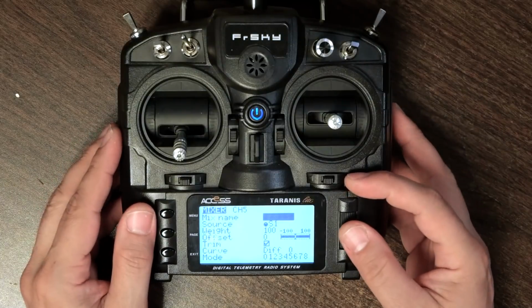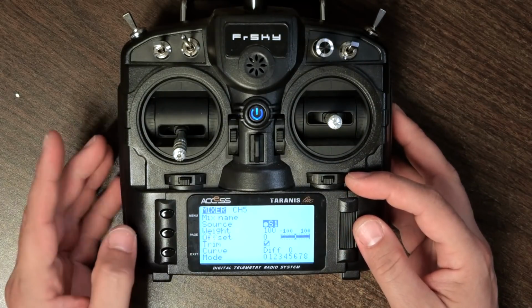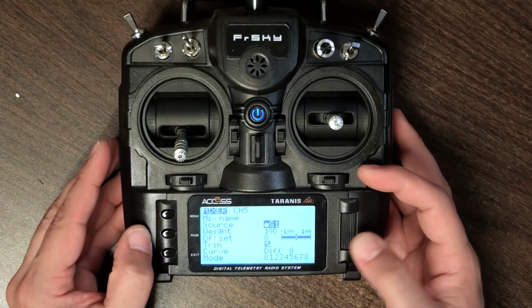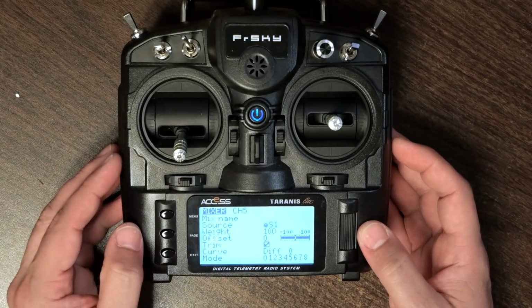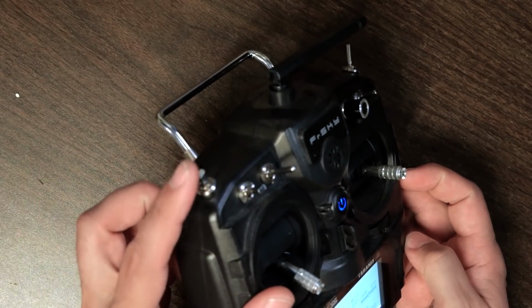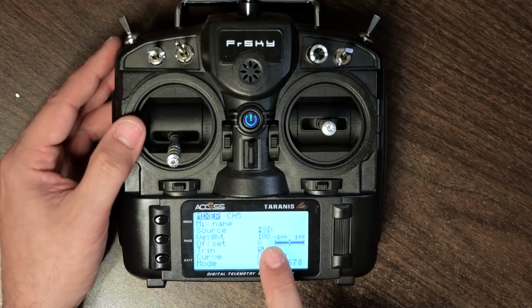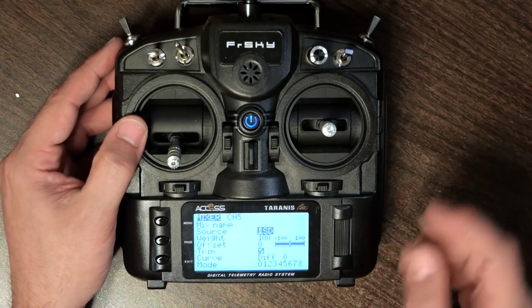The switch is set in the source parameter. So we're going to scroll down and highlight source and click the jog wheel one time until the source is flashing. And then we're just going to move that switch. When we move that switch, it will automatically pick up which switch we want to be the source for this mix. And that is all you have to do.